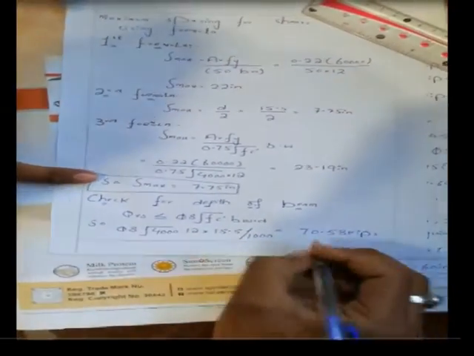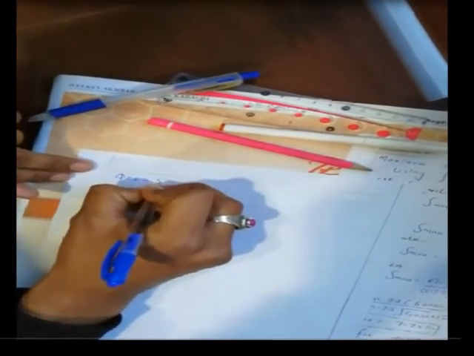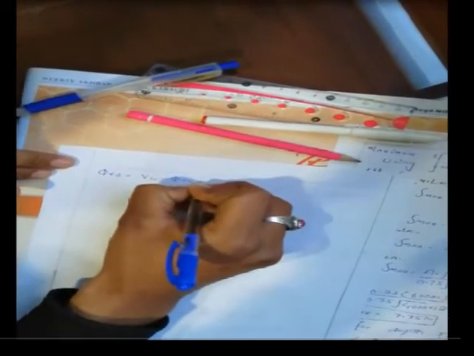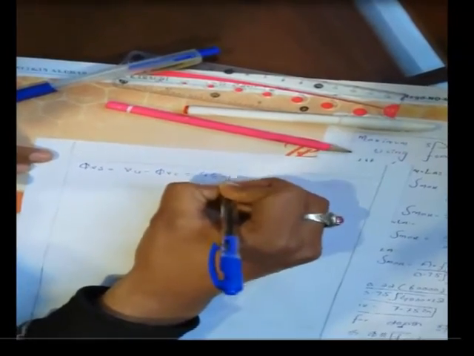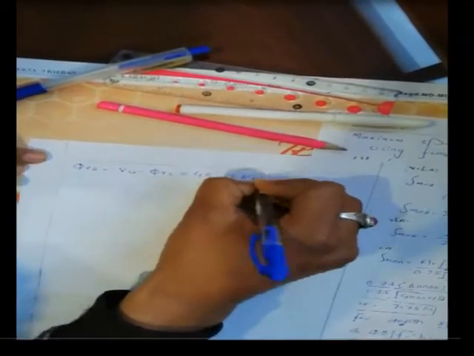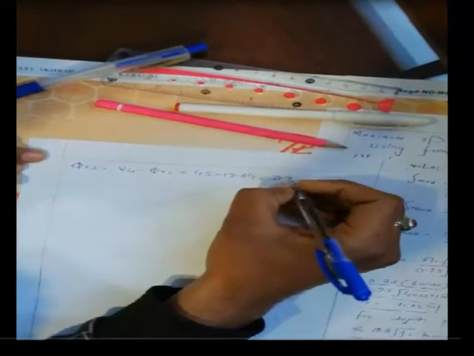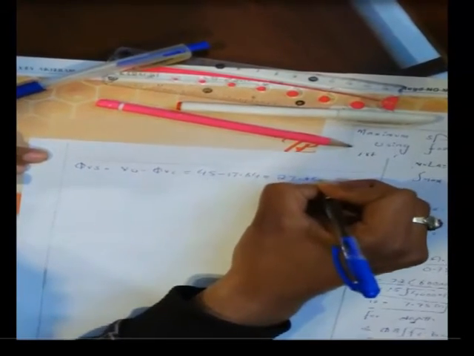Now finding out the value of phi Vs. So phi Vs is equal to Vu, the ultimate shear, minus phi Vc. Both values are given, so just putting in the values, 45 minus 17.64, which is equal to 27.36 kips.